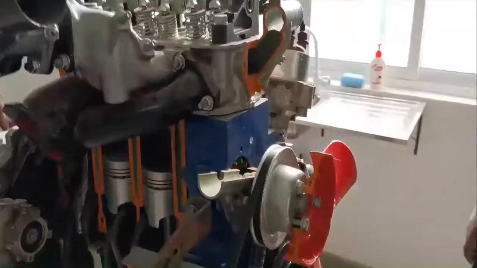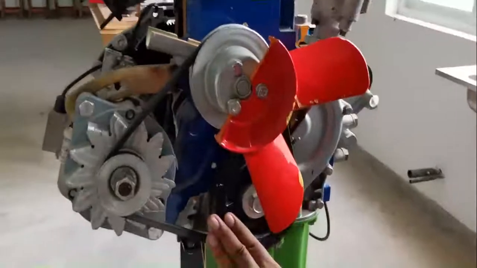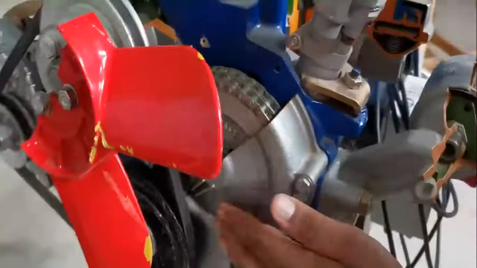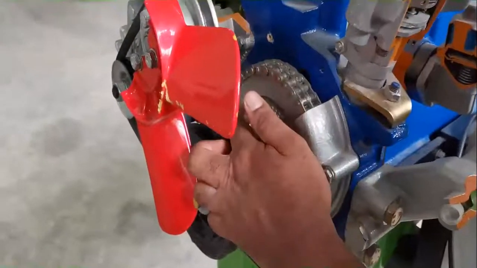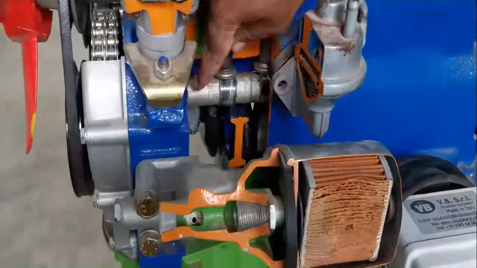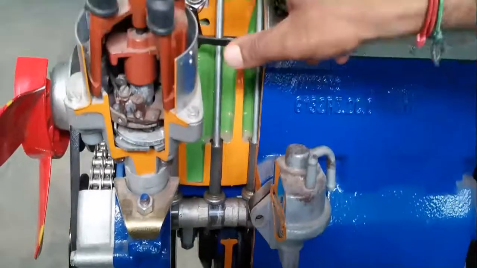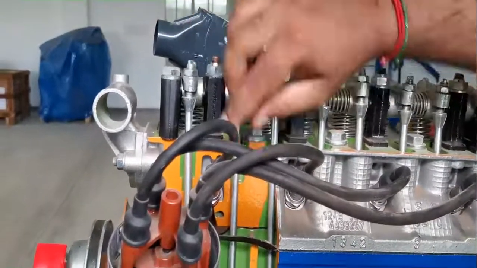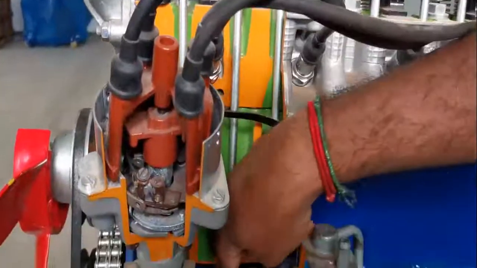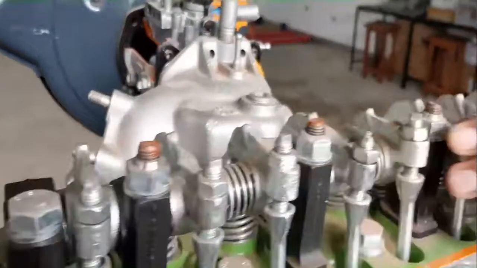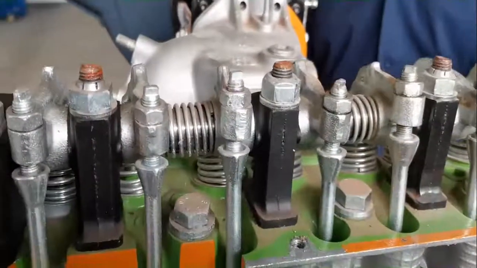Okay, so this is the crank wheel, and on this side the camshaft is connected with the chain, and here this is the shaft of the cam, and you can see here this is the rocker arm that is connected with the valves. This is the rocker arm. There is a cam lobe that is connected with the valve of the other side.